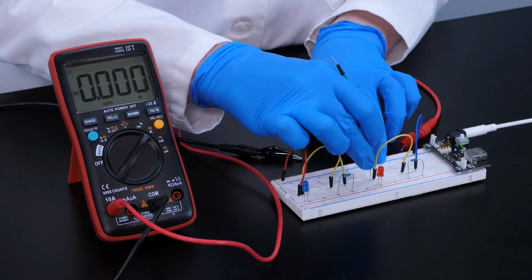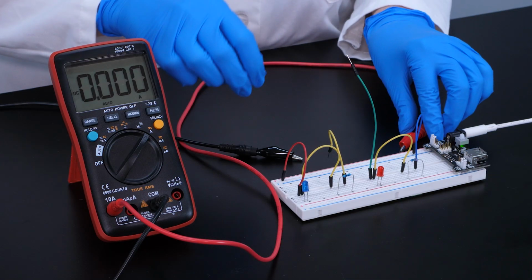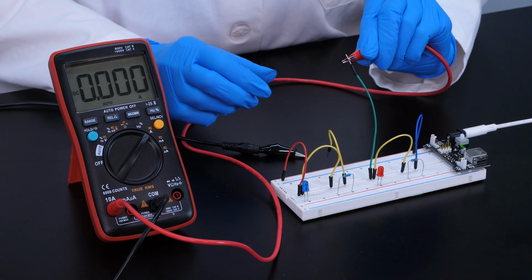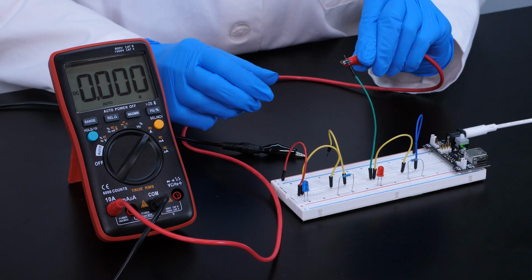Next, we plug in a green jumper wire where the yellow jumper wire was plugged in. The extra jumper wire makes it easier to connect the multimeter. For this test, we have replaced the probe tips of the multimeter with these clips. Now we attach the exposed end of the green jumper wire to the clip connected to the red lead of the multimeter.